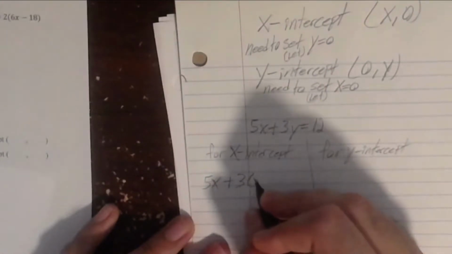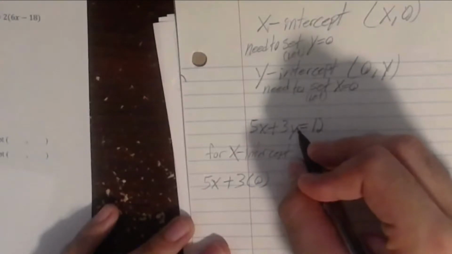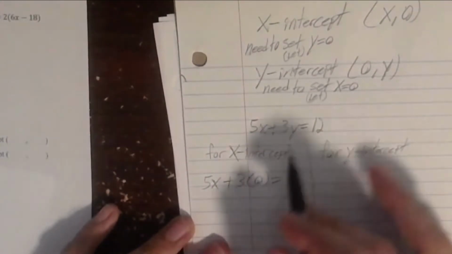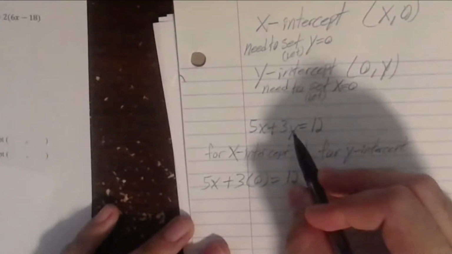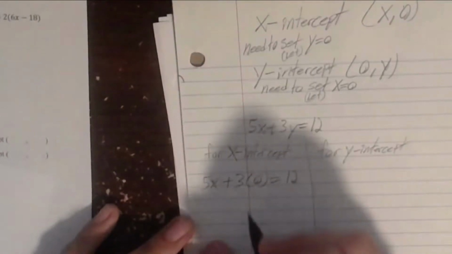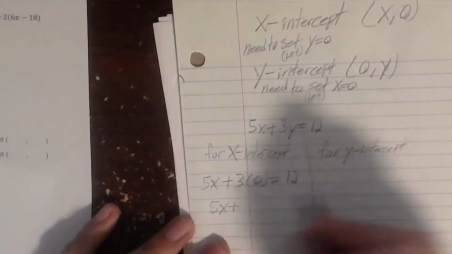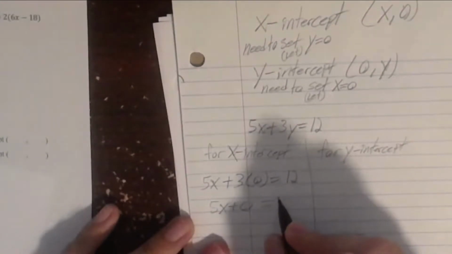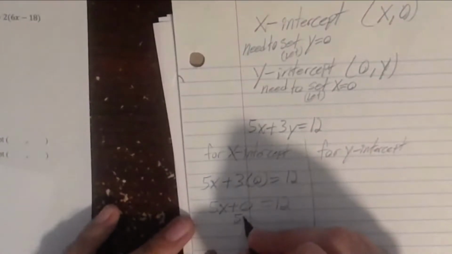So we replace the y with a 0 and copy the equals 12. We copy the exact same equation. All we did was replace y with 0. We set y equal to 0. That's all we did. Now we have 5x, we didn't change anything there. What is 3 times 0? It is 0. And 5x plus 0 is still 5x.